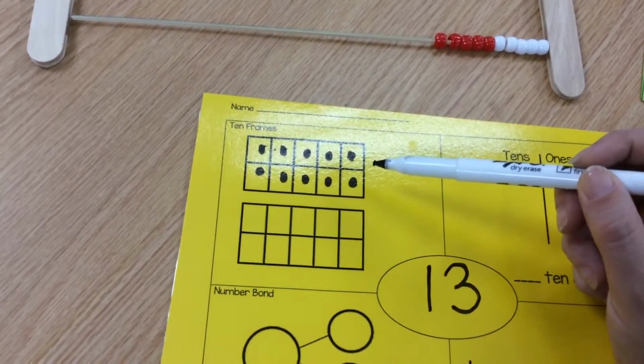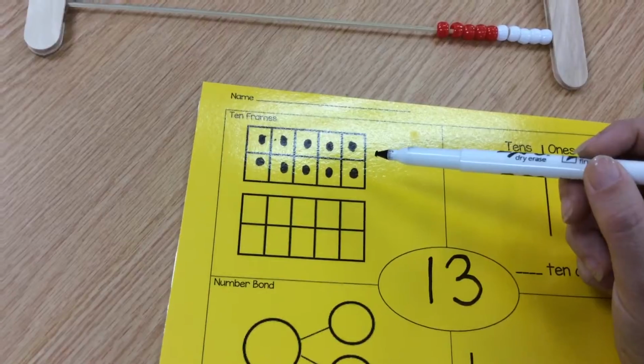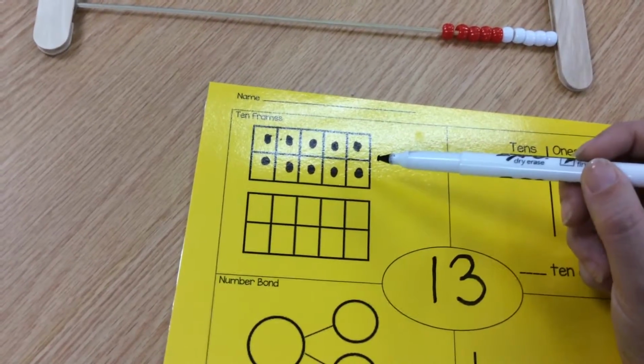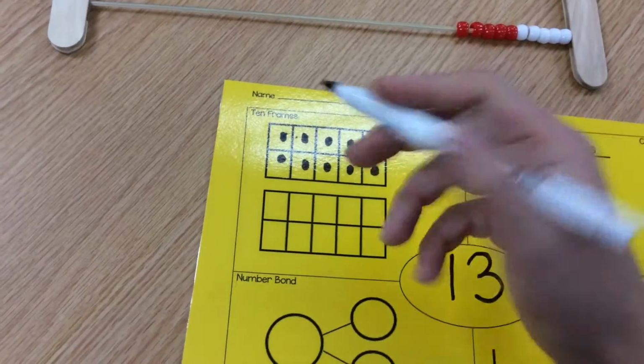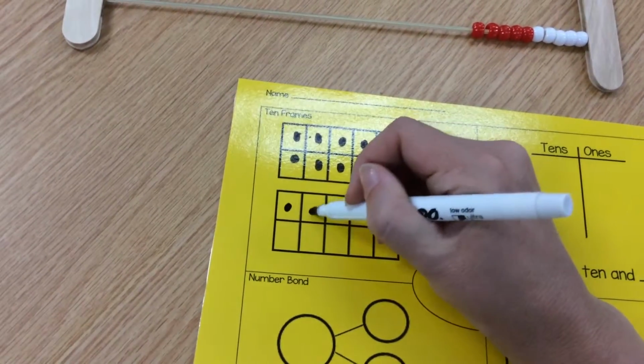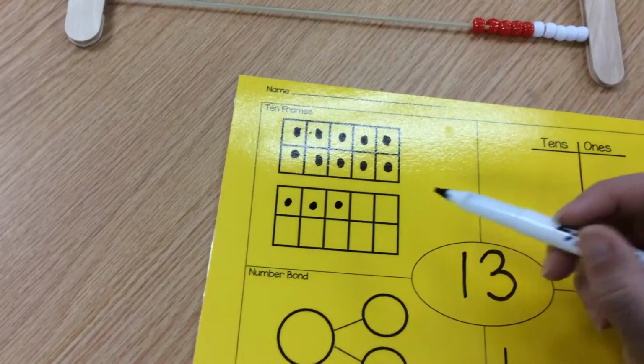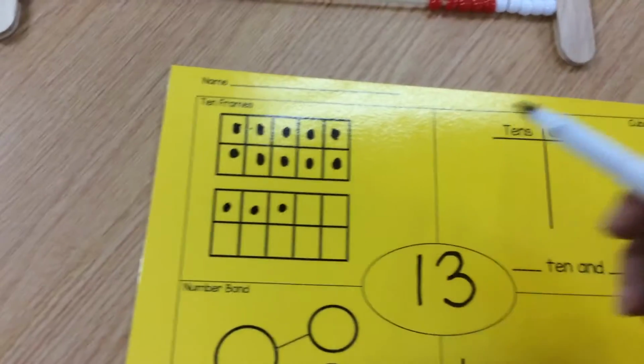Why do I have a full 10 frame? That's right, there are 10. 1 10. How many more do I need to make 13? 3 more. So I fill up my first 10 frame, and then I draw 3 more to make 13.